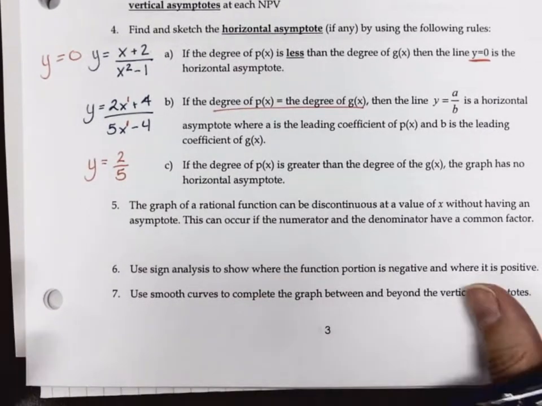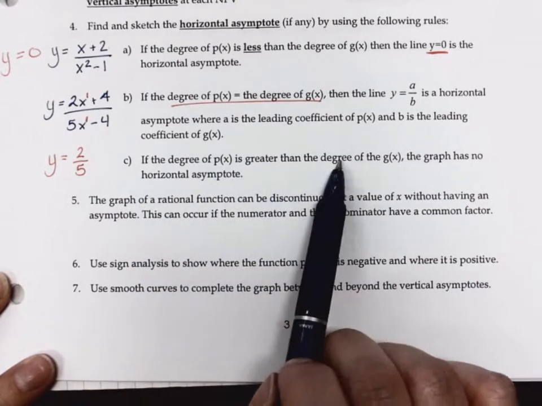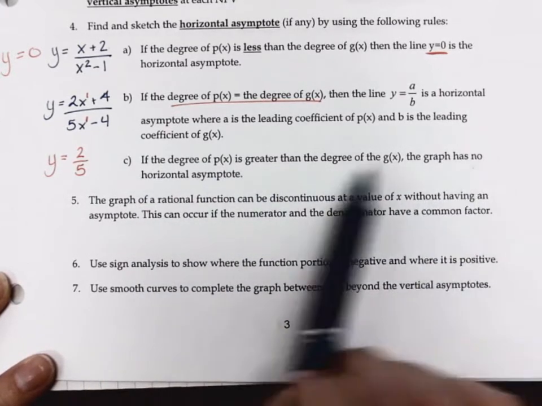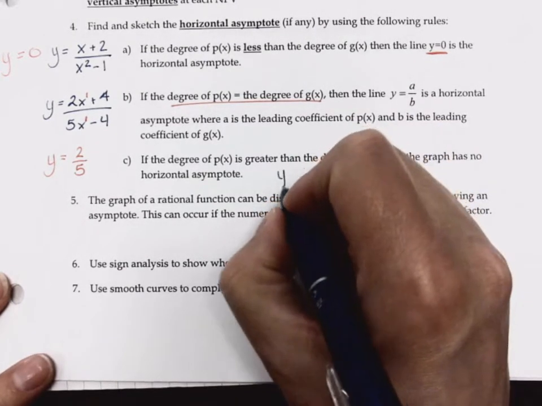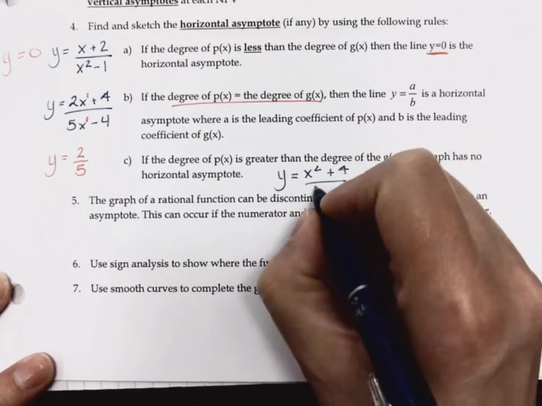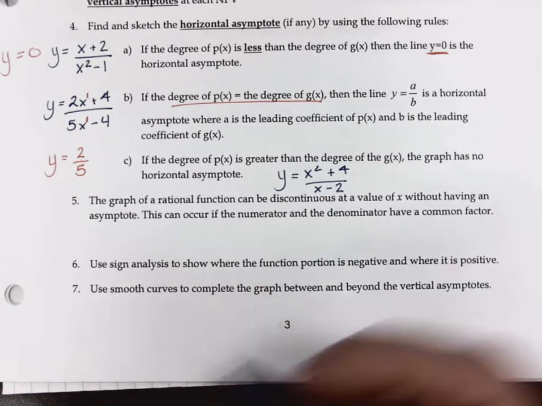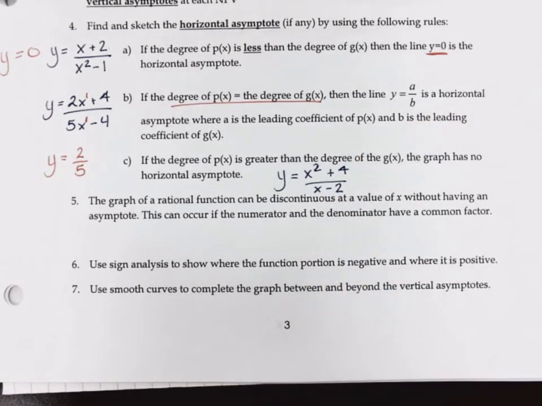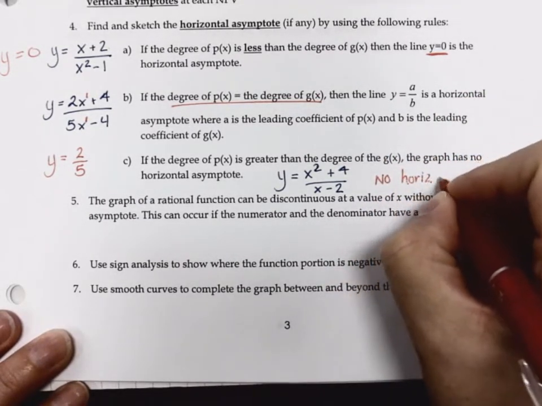Okay, so if the degree of p of x is greater than the degree of g of x, the graph has no horizontal asymptote. So a situation here might be x squared plus 4 over x minus 2. The degree on the top is 2. The degree on the bottom is 1. So there would be no horizontal asymptote.